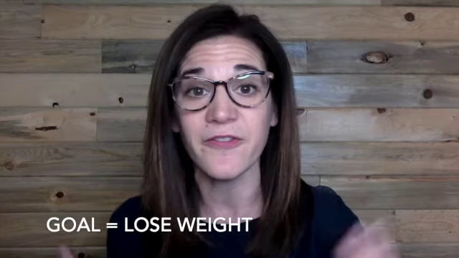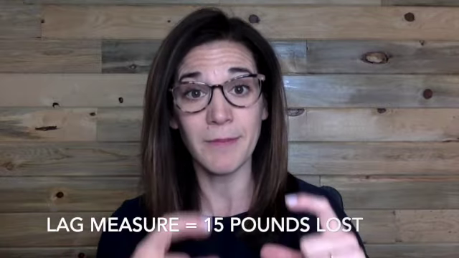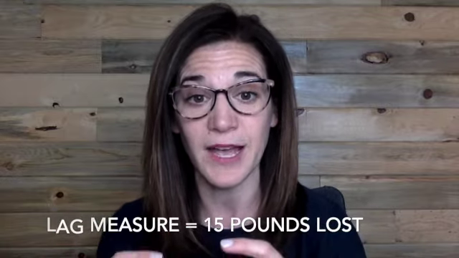Now, there are definitely some nuances to each of these, but let's give one pretty obvious example of this. Let's talk about weight loss as an example. If you decide, okay, I need to lose weight, I'm going to lose 15 pounds, that can be taken as a lag measure. The lag measure of I want to lose 15 pounds can be the specific thing that you set the goal around and work towards. And it's a very clearly defined lag measure. You'll know if there's success or not when you hit 15 pounds or not, right?